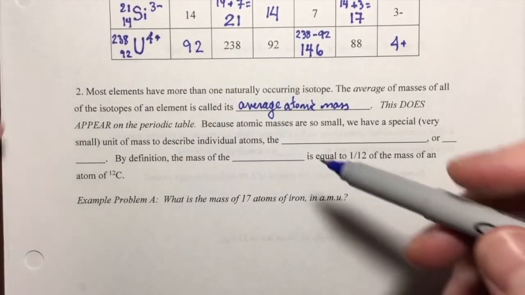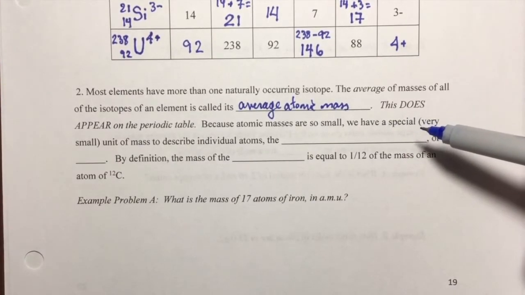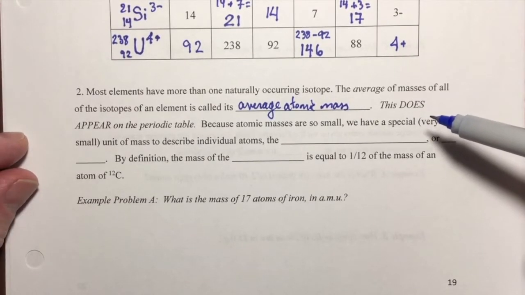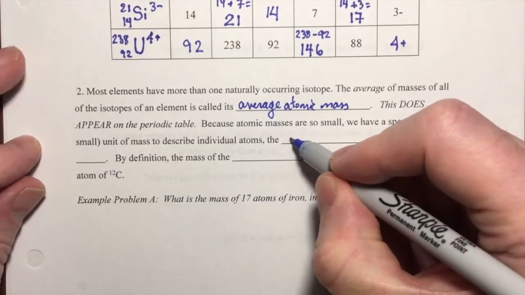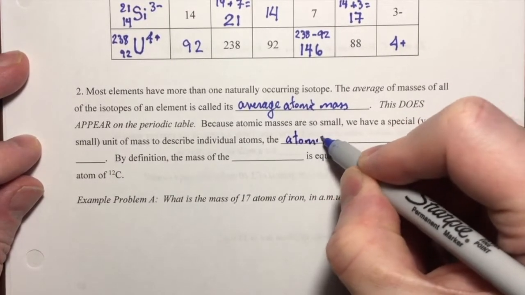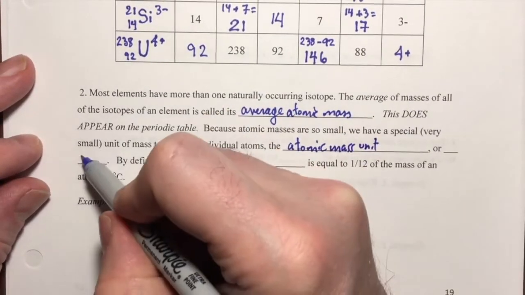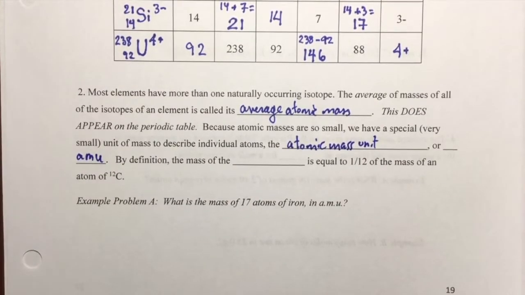And because these masses are so small, we don't usually refer to them in terms of grams. We use a special, very small unit of mass to describe the mass of individual atoms, called the atomic mass unit. And this is abbreviated a.m.u. The a.m.u, the atomic mass unit, is a very small unit of mass. You can think of it like a gram or a kilogram. It's just extremely tiny.